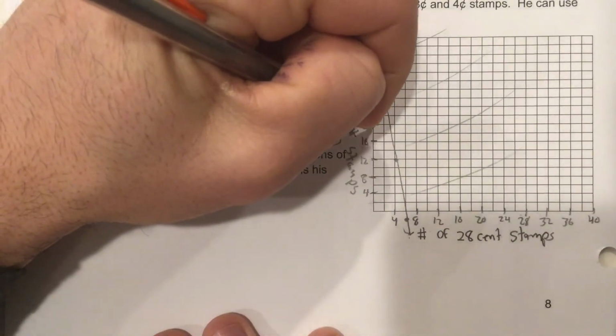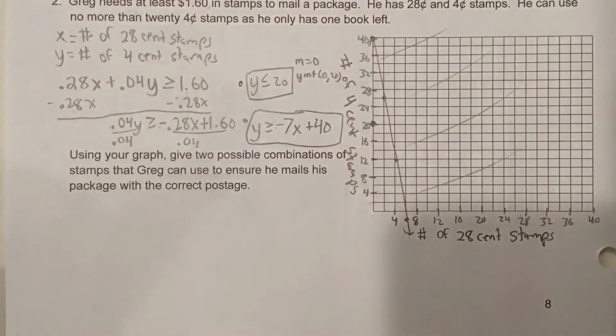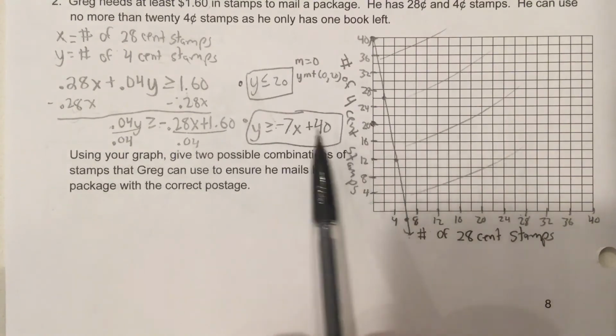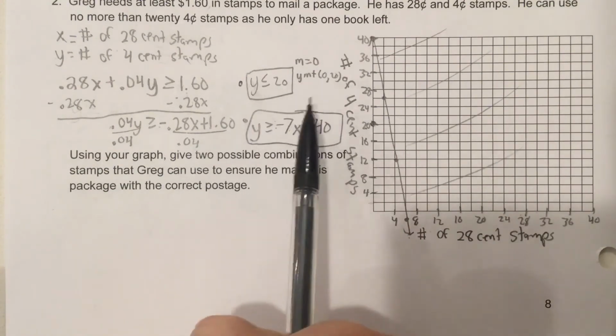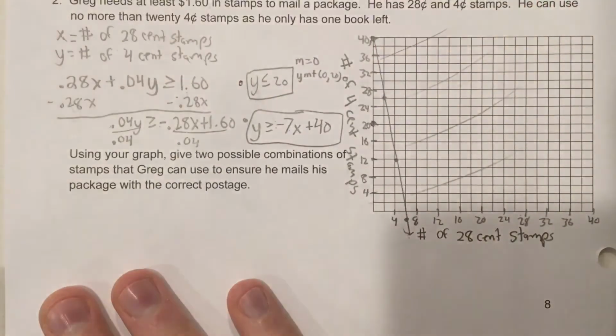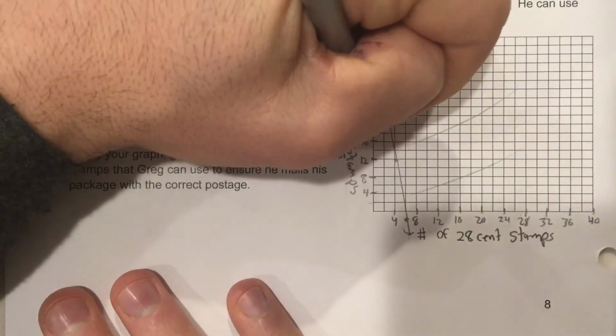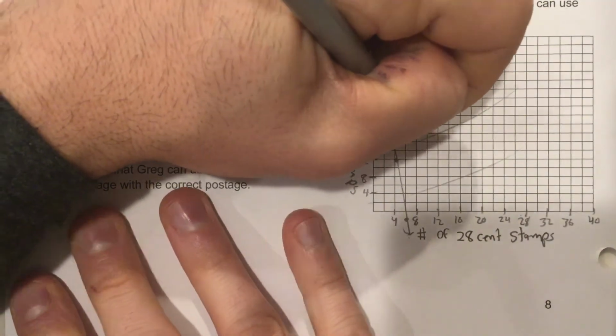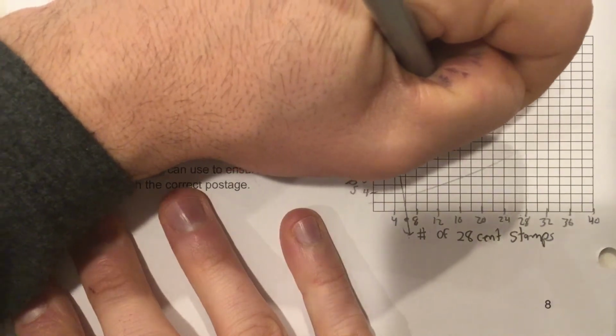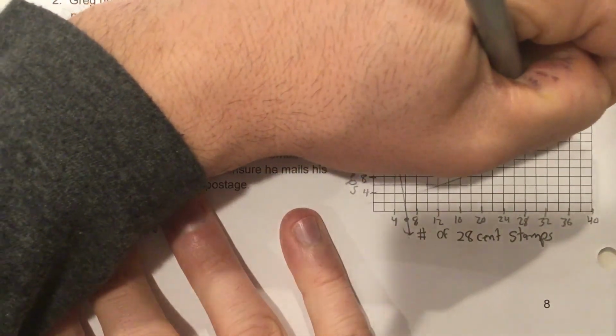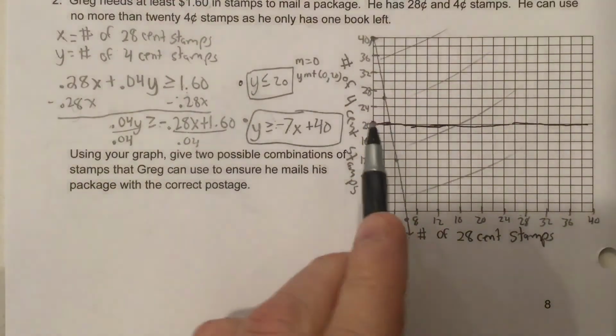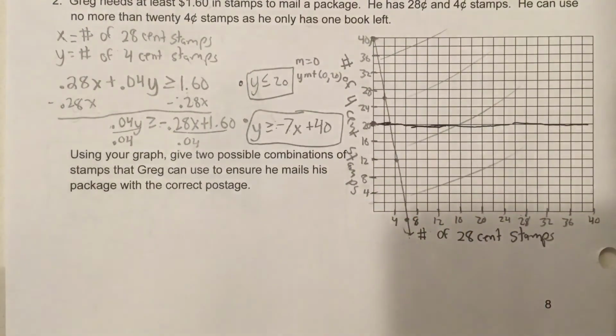So you're starting at y-intercept of 20, and then, remember, 0 slope is just straight across. So this is just saying all the y values are 20. It's just a horizontal line. Everywhere on that horizontal line, the y is 20.